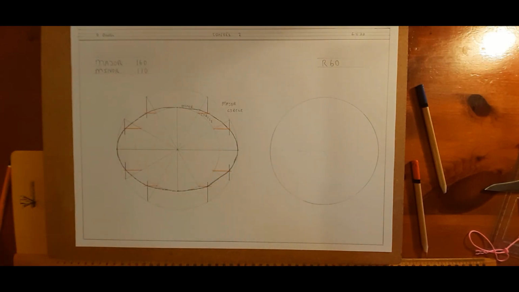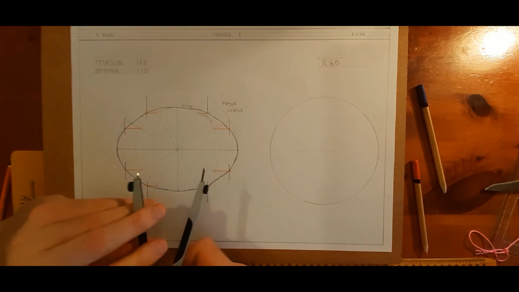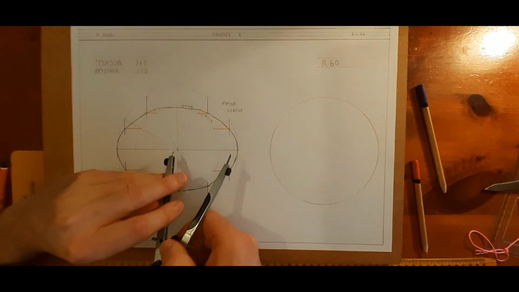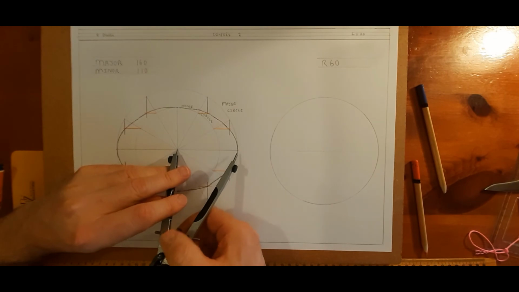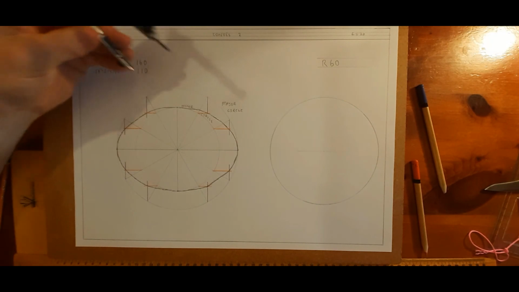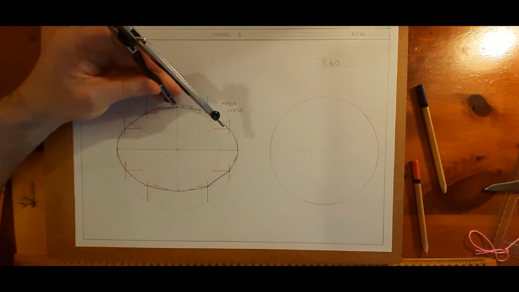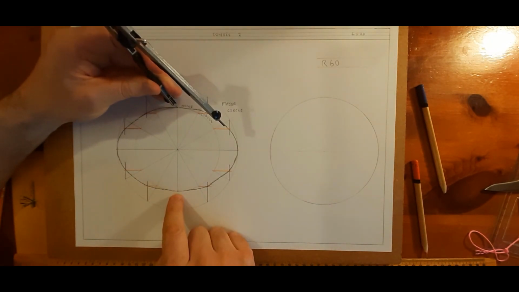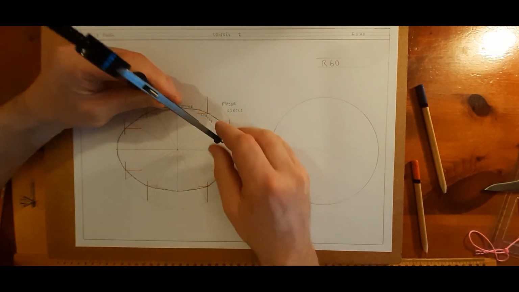So for this ellipse, and any ellipse, what you do is you get your compass and you mark off half the major axis. Now if you put it on the top, or you could put it on the bottom, doesn't matter, because it's symmetrical.